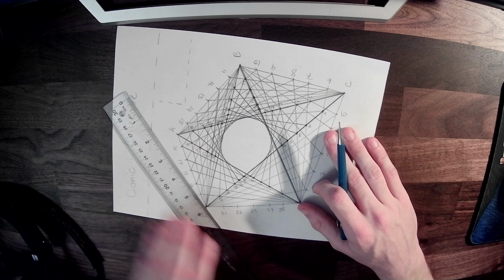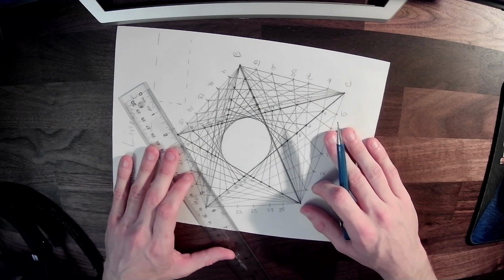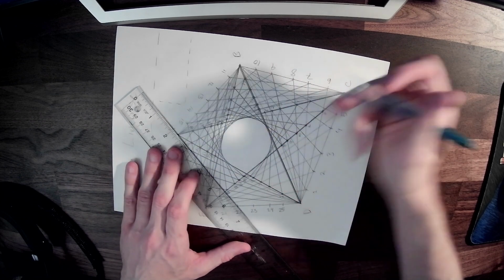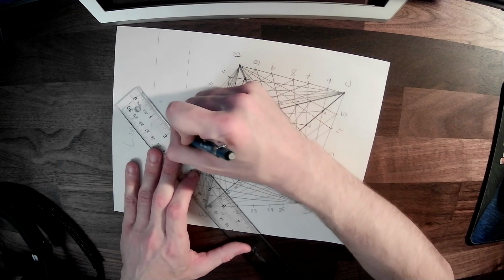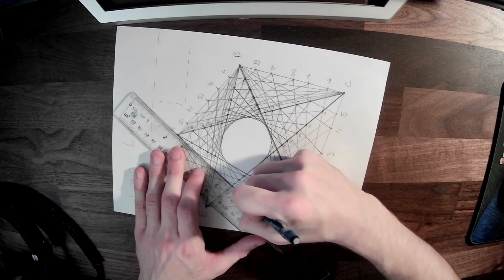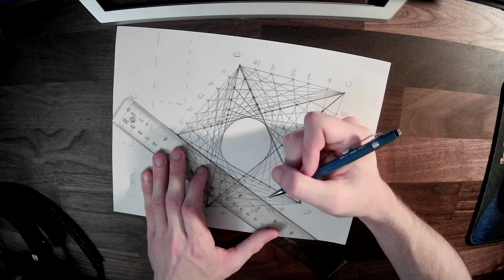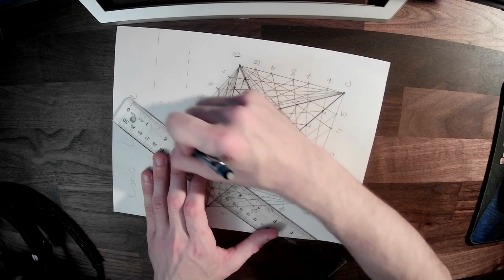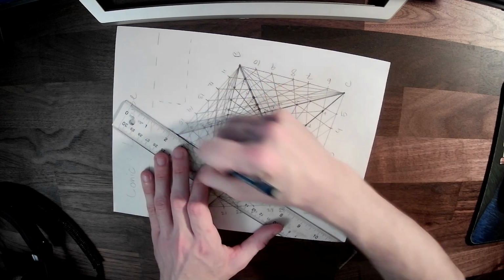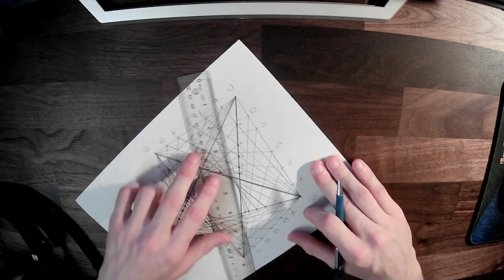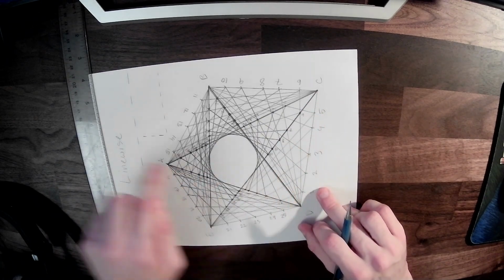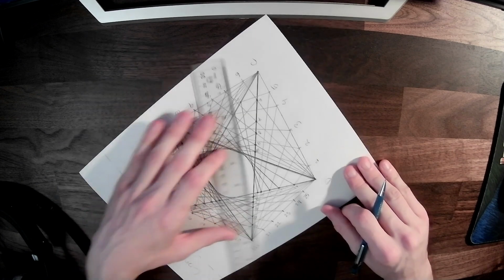So I'm going to have lines from A to all the numbers, as well as C. Okay, now from C, and I've got all my lines from A. I'm going to draw my lines from C to each of these numbered points.